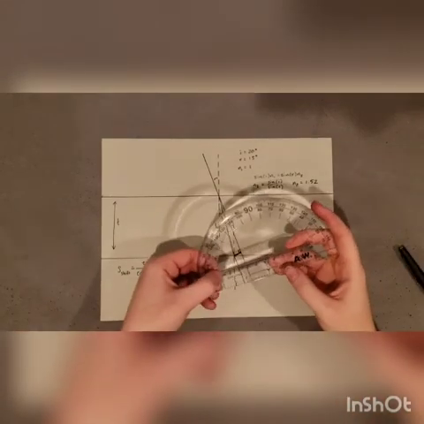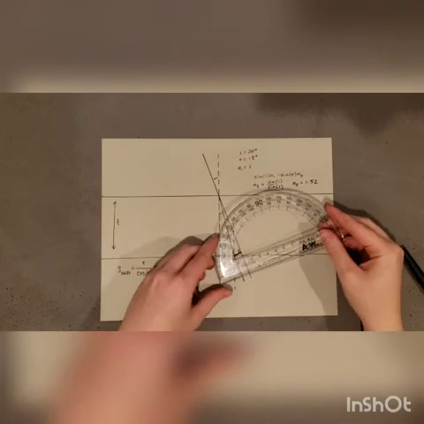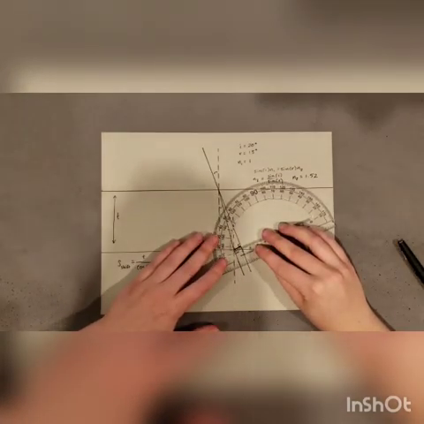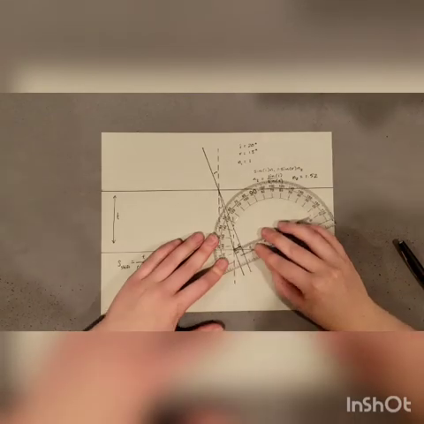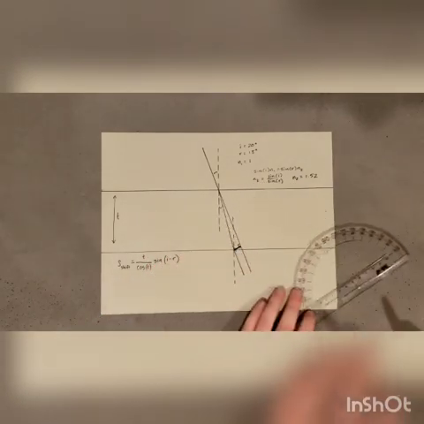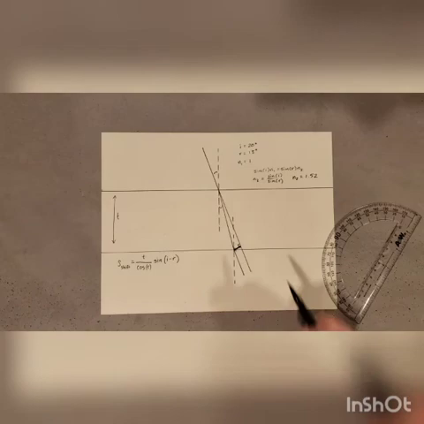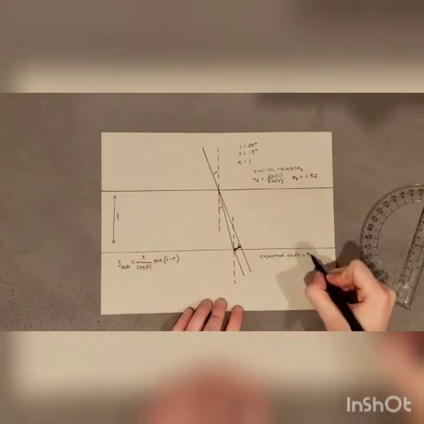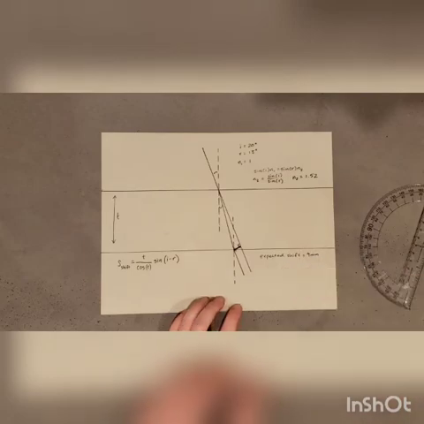I'm going to be using the millimeter ruler on my protractor to measure the lateral shift. The lateral shift is 9 millimeters. So our expected shift equals 9 millimeters.